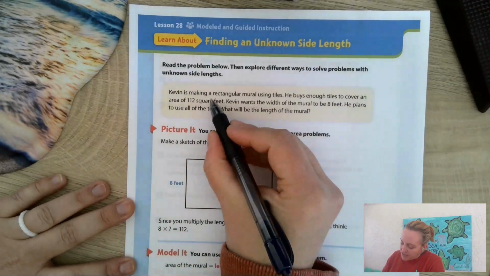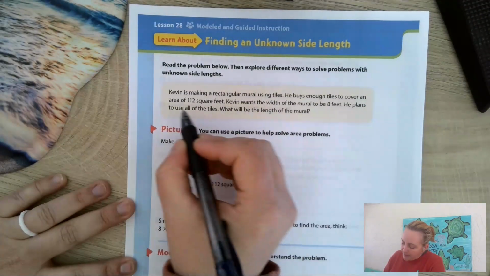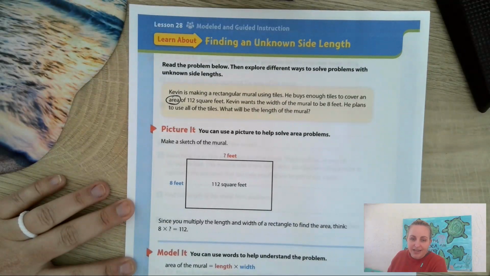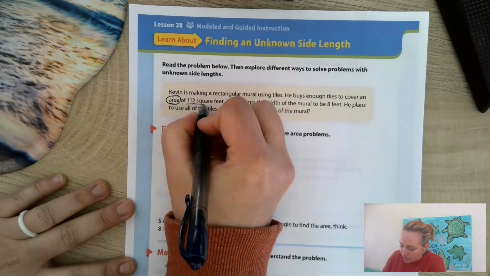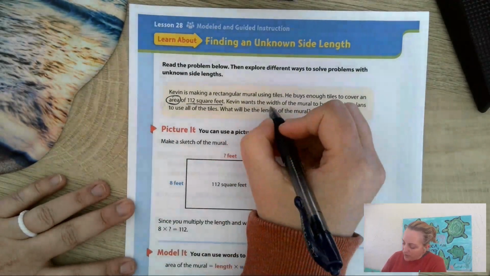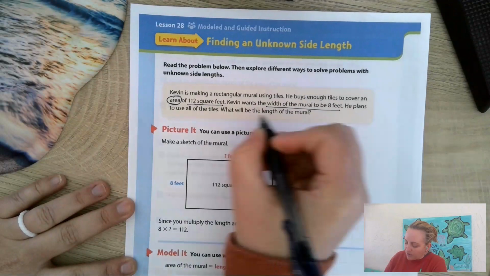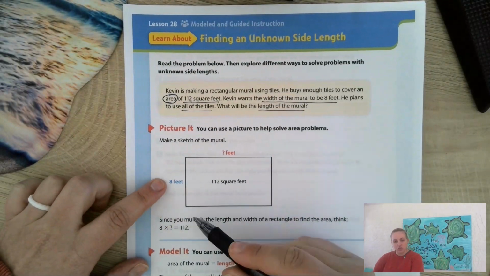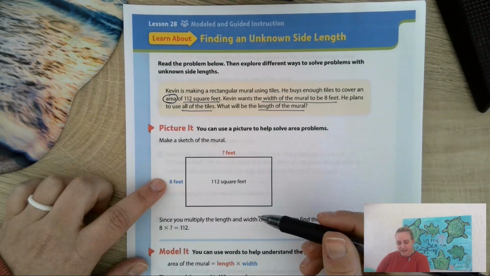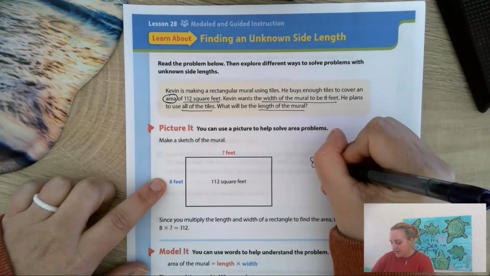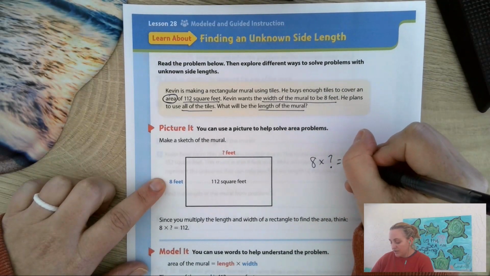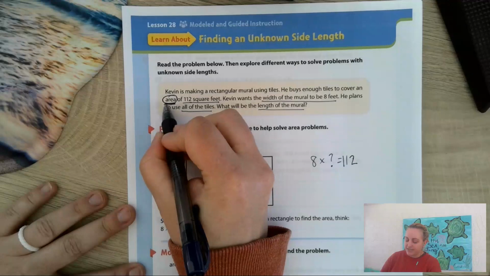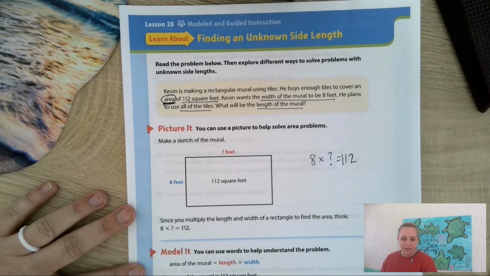Kevin is making a rectangular mural using tiles. He buys enough tiles to cover an area. What is he covering? An area of 112 square feet. He wants the width to be 8 feet. He wants to use all of the tiles. What will the length be? So right here they drew a picture of it, and we want to think 8 times what equals 112. And why are we multiplying this time? Well, because it tells us that he wants the area to be 112.